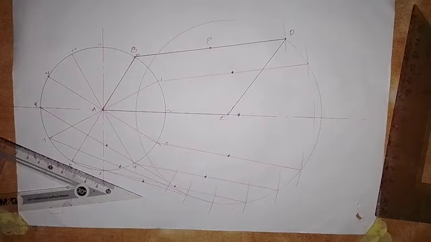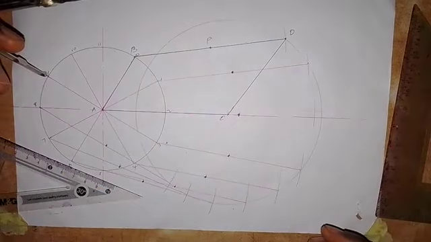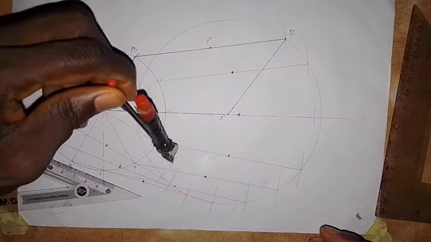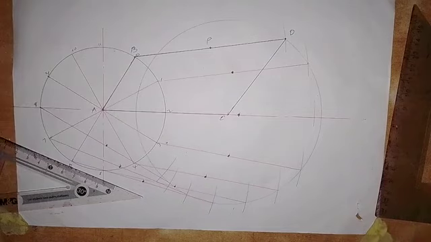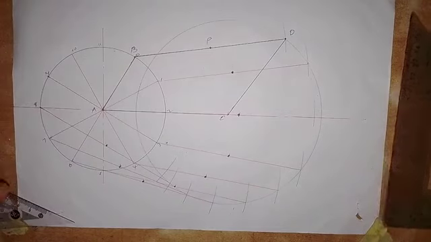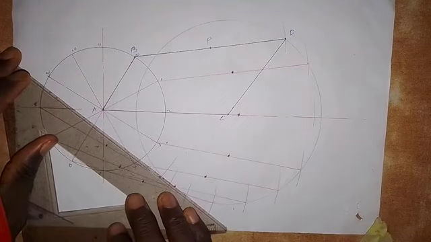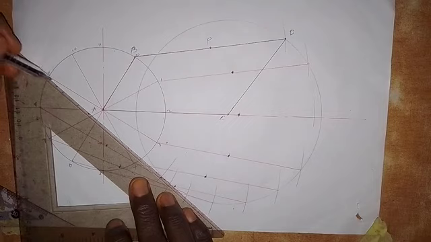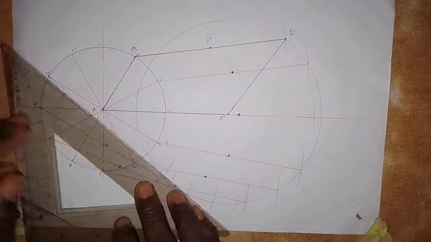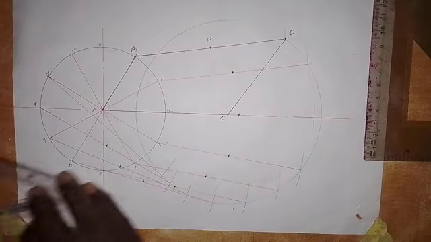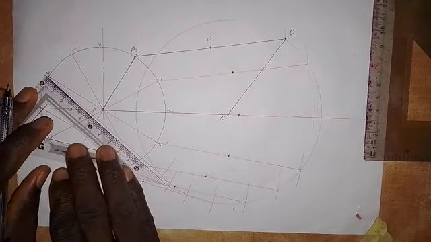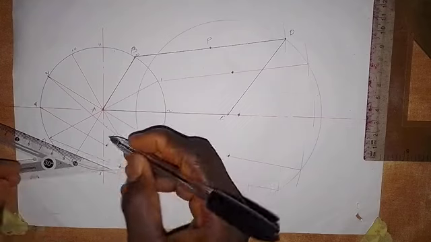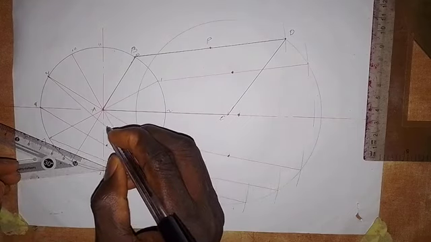Alright, so with the same 120, we go to 9. So putting it at this point, make an arc here. Alright, so we draw a line from point 9 to the new point D. So we have this point here. Then we take a measurement of 60 millimeters from point 9 on this line. This is 60 millimeters. So this is the new point P here.